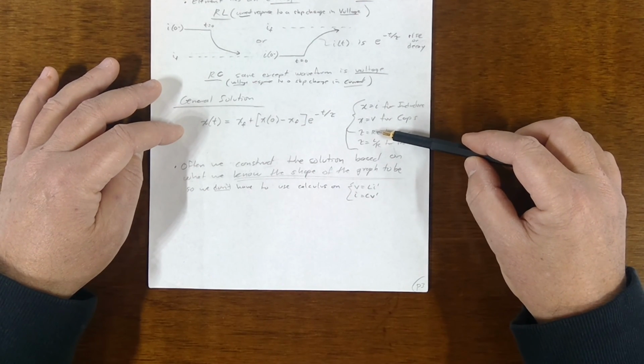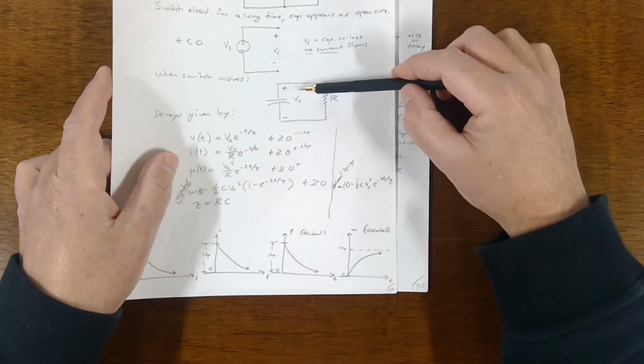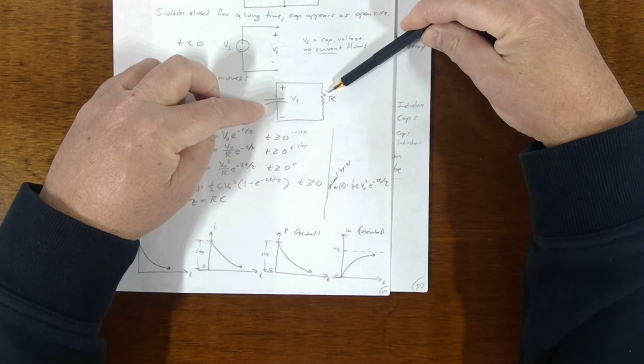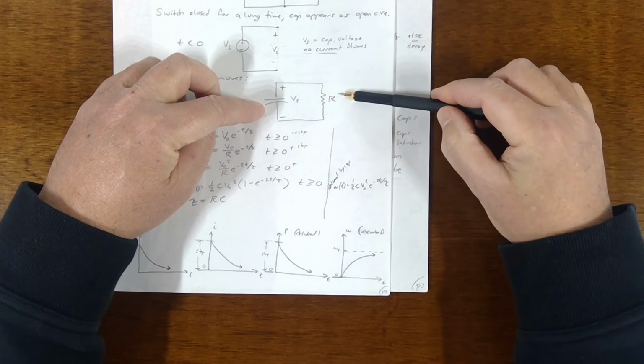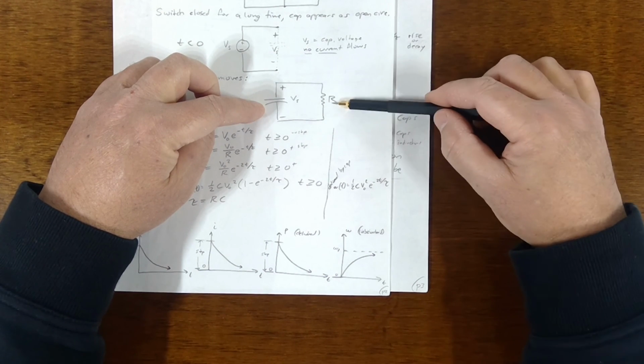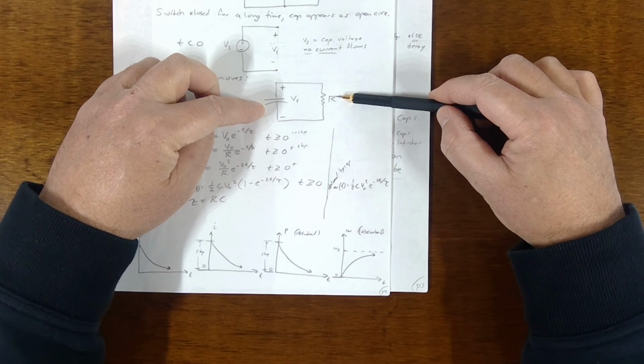And yeah, the other thing I could say is that we're going to take some element, in this case a capacitor, and discharge it through a resistor. Sometimes this will be, guess what, the equivalent resistance of a larger circuit, kind of like the Thevenin resistance.